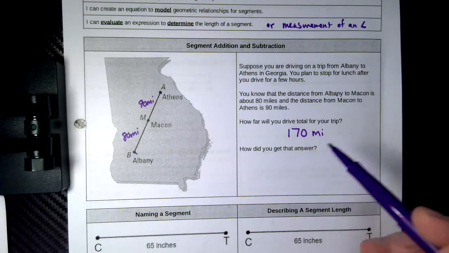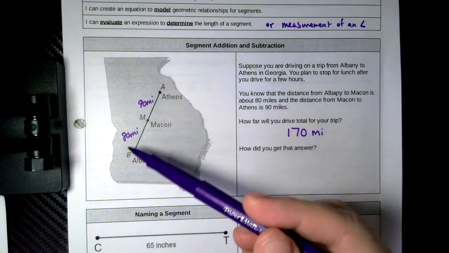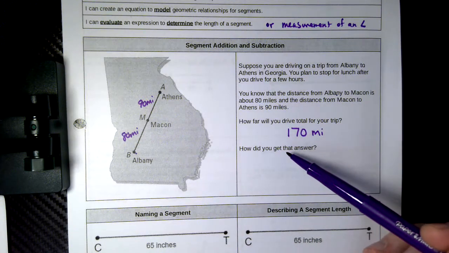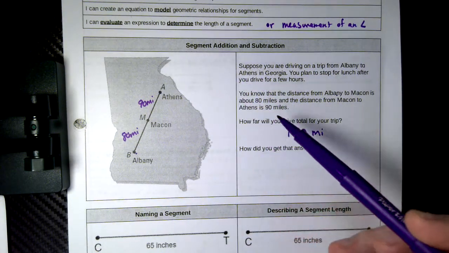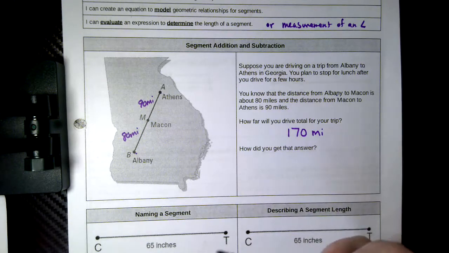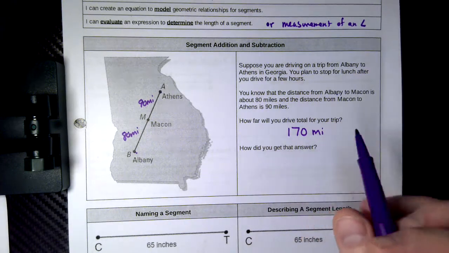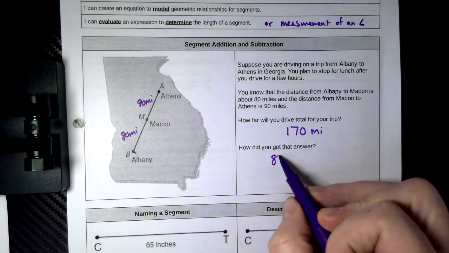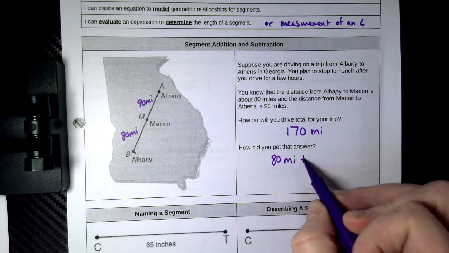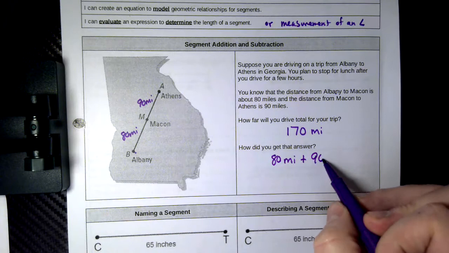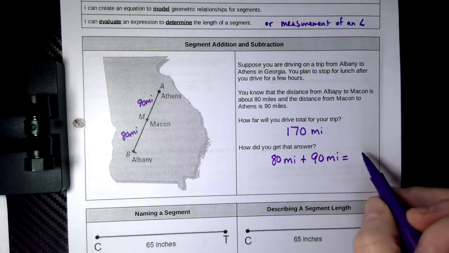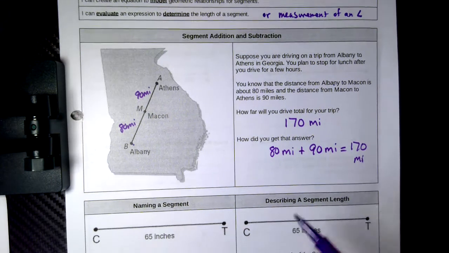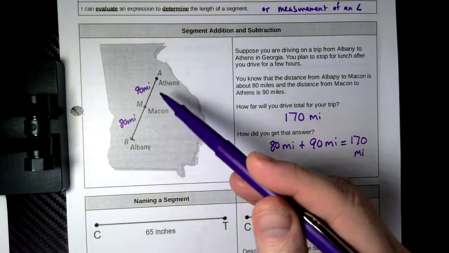Now, how did you get that answer? That's what they mean by taking this geometry picture here and coming up with a model. By model, they just mean coming up with an equation here. The first part of the trip is 80 miles. Second part of the trip is 90 miles. And 80 plus 90 is how we came up with 170 miles. So that's what they mean by segment addition.